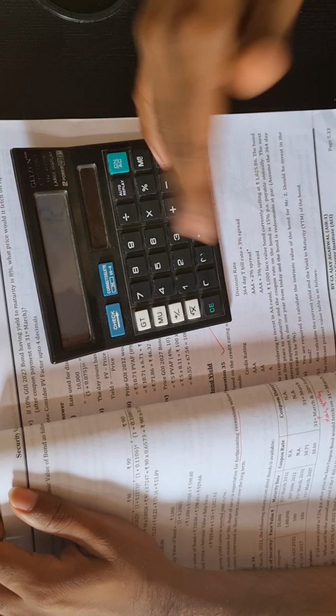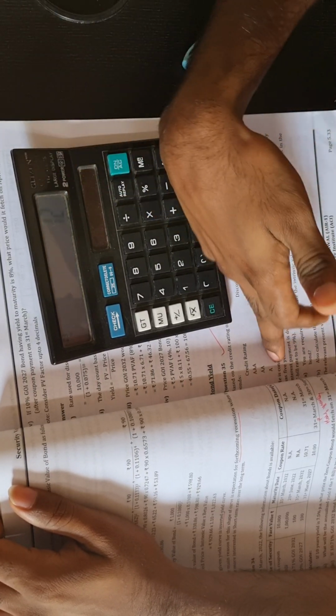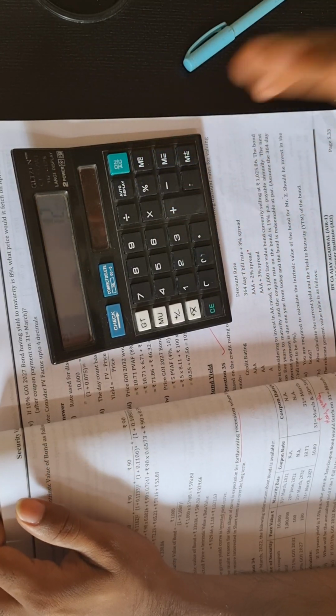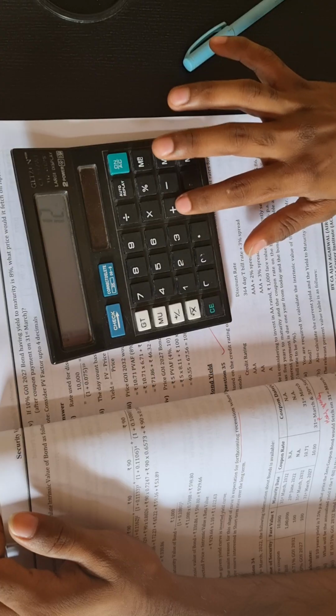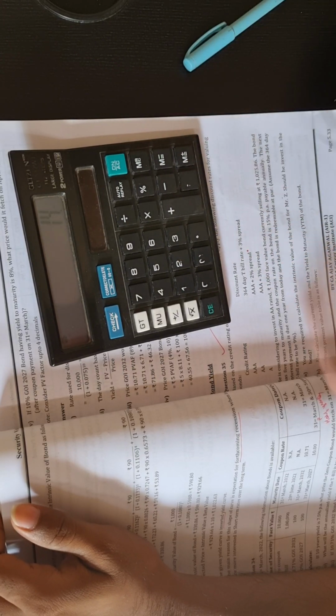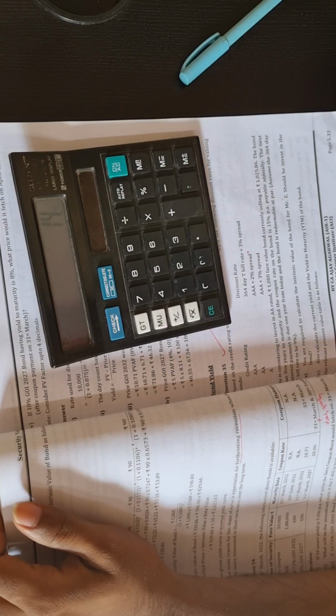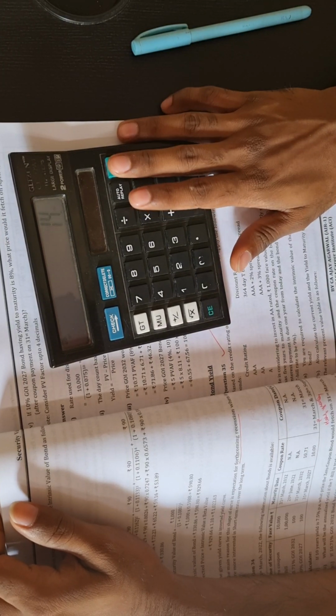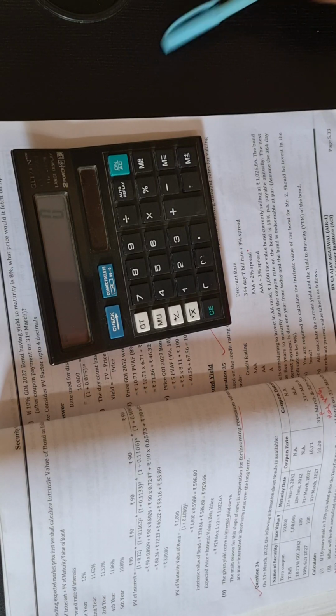AA rating means the risk is more. It is less safe, so we'll discount it more. We'll want more return, plus 2%. So 14% is my required rate, so 14% is my discounting factor.